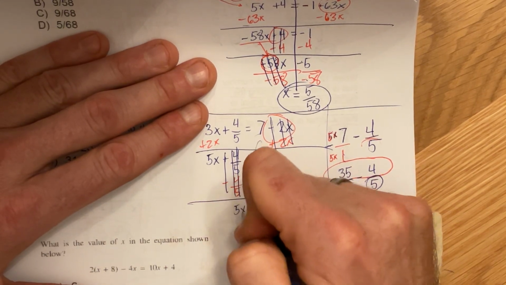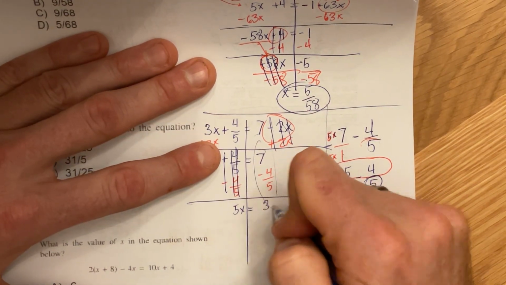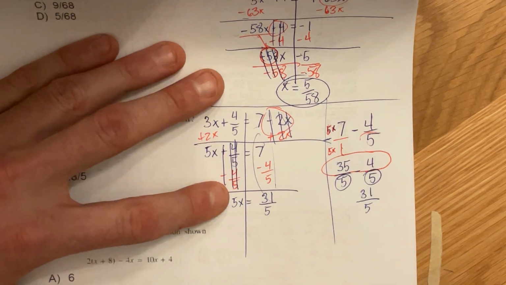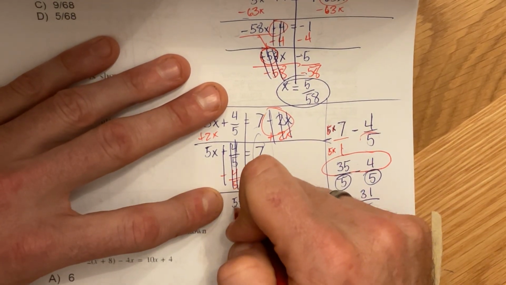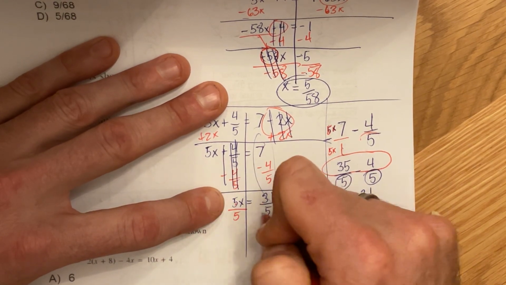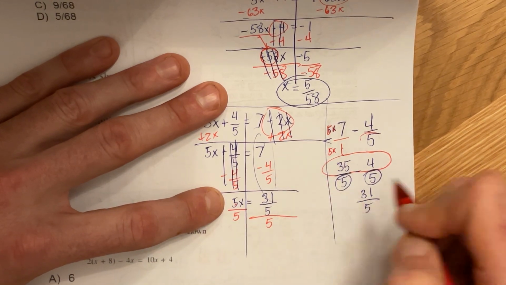So we've got 5x equals 31 over 5. That is a hairy, ugly fraction. I'm not going to lie. So now, algebraically, we know that we have a multiplication going on here. So we've got to use a division to reverse it, right? Woo, I just hate dividing a fraction by a fraction, right?